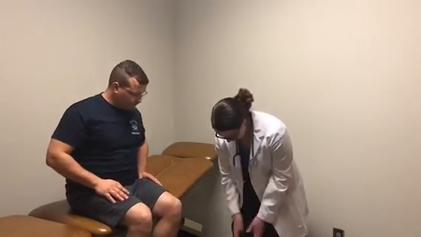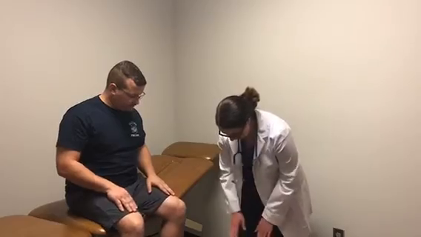For a couple more tests, what I'm actually going to do is do some more rapid alternating movements. I want you to take your hands onto your knees like this, and I want you to just tap with the backs of your hands and then alternate with your palms as fast as you can. Okay, that's sufficient. Rapid alternating movements are intact.